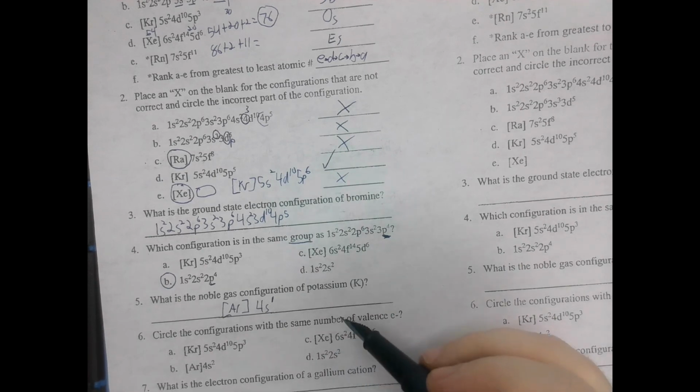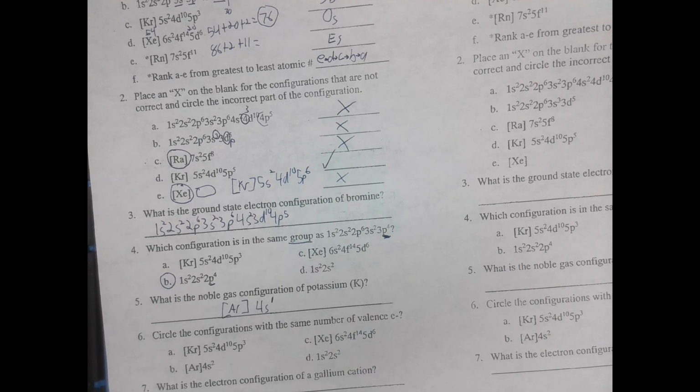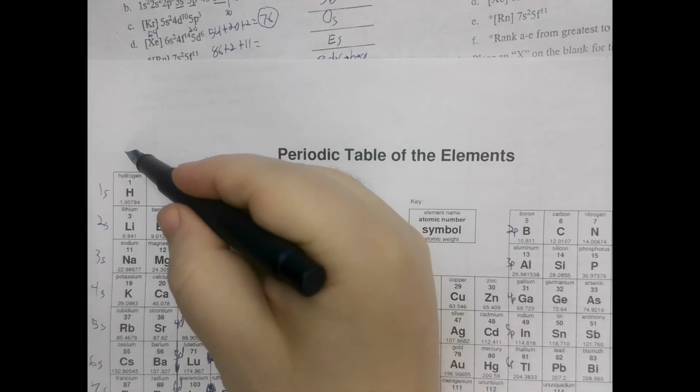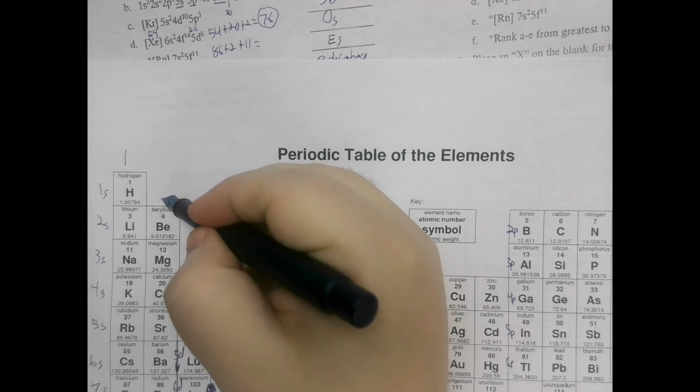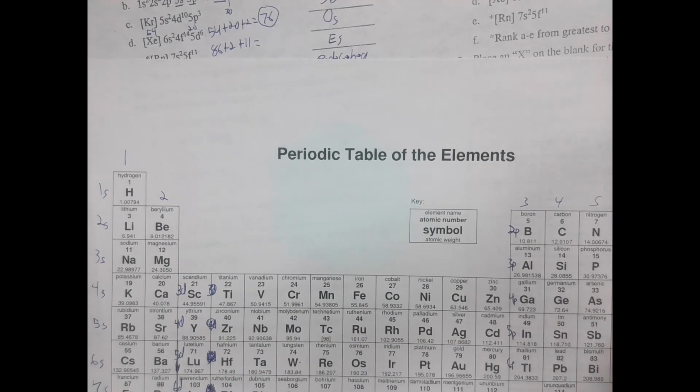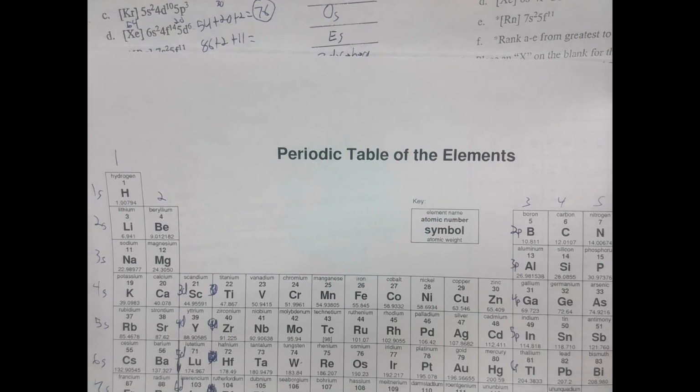Circle the configurations with the same number of valence electrons. So these all have 1 valence. These have 2. These have 3. These have 4. These have 5. These have 6. These have 7. And the last one has 8.